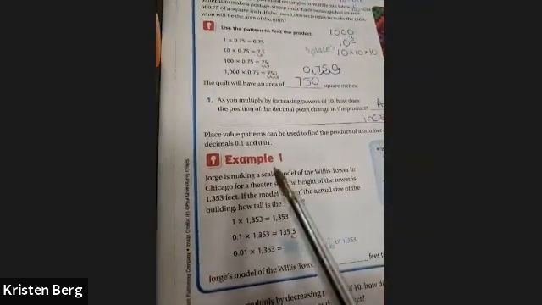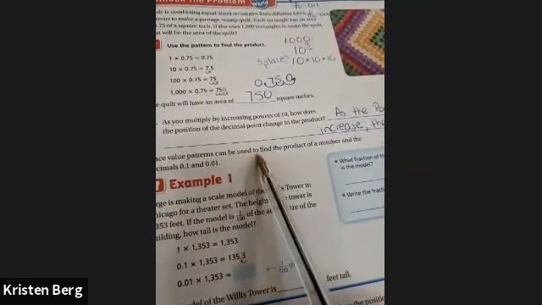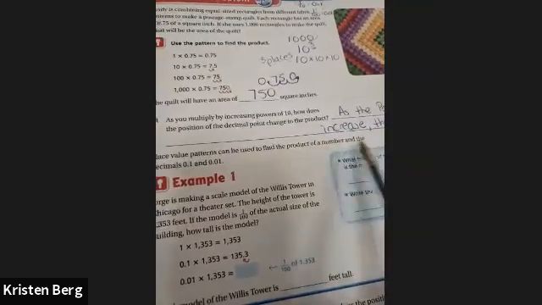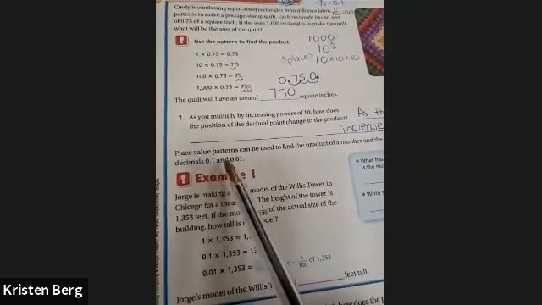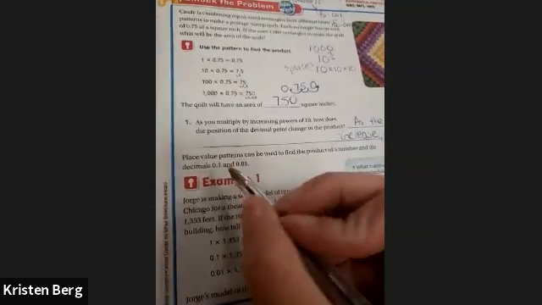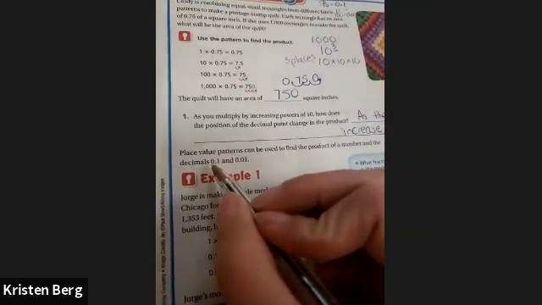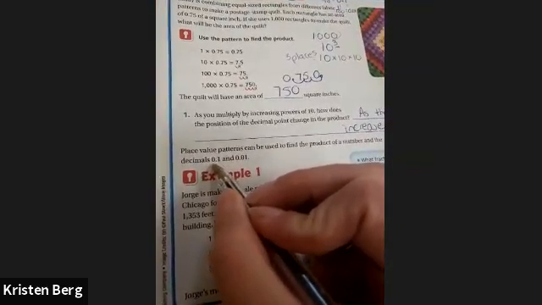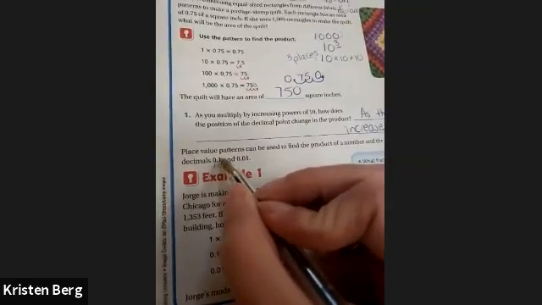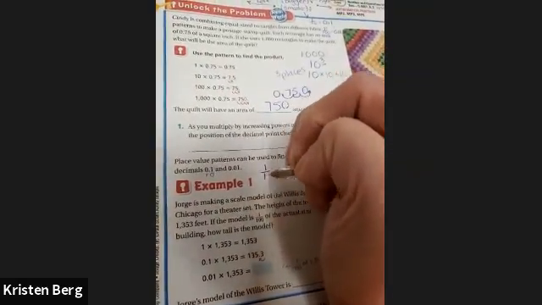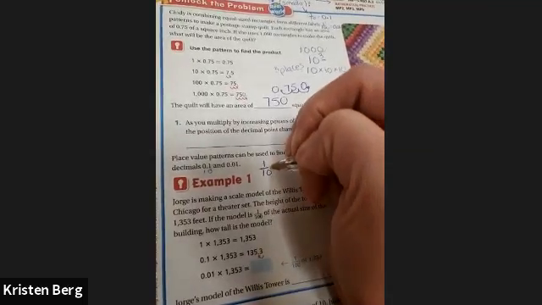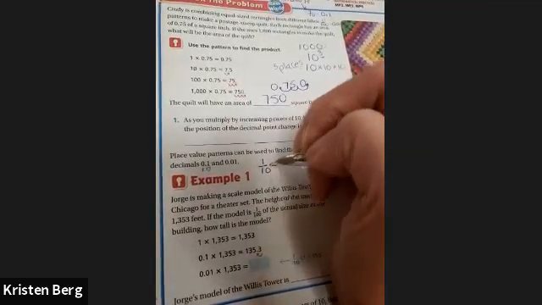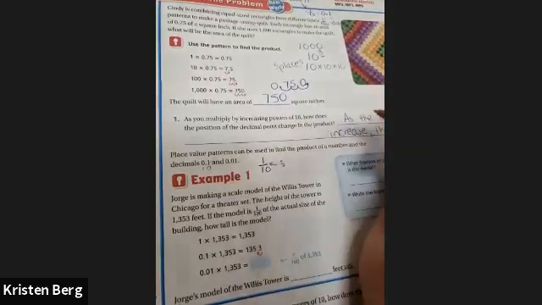All right, so then here it says place value patterns can also be used to find the product of a number and decimals, like this and this. So guys, what this one is saying, if you find the ones place, this is actually saying 1/10. Remember, 1/10 is making it smaller because you're dividing.